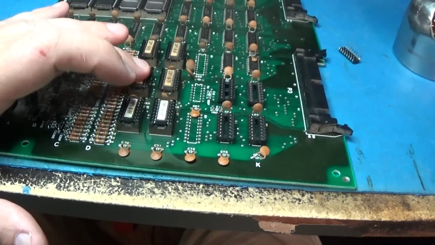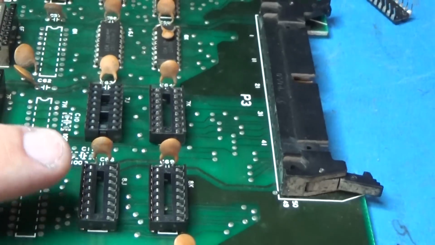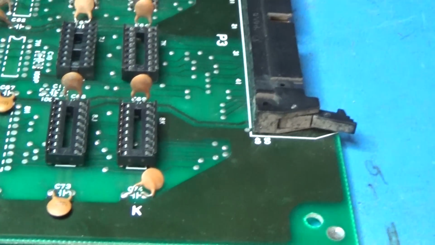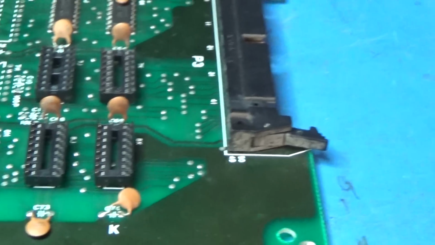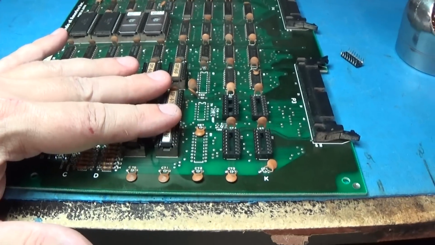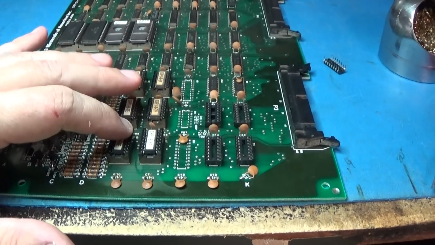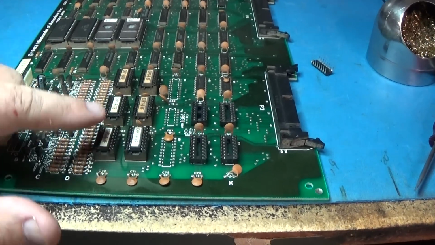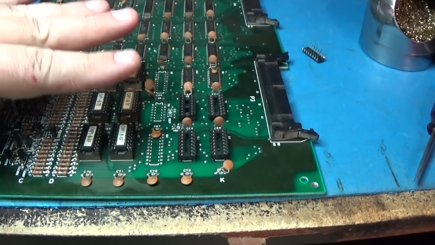I have the actual Punch-Out PROMs in the board right now, and I'm going to put 353s in the board. That's what the schematic calls for. And these PROM chips that were in this board, I don't know what they are, because they are nowhere near the inverse data of the actual Punch-Out PROM chips.